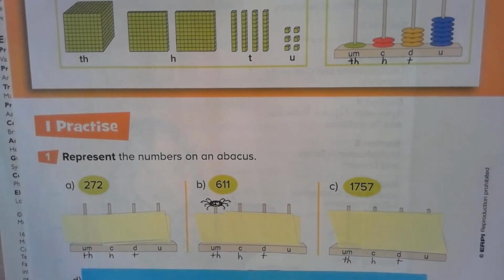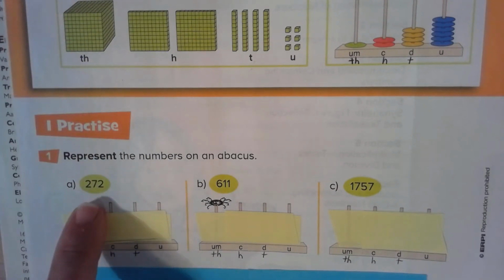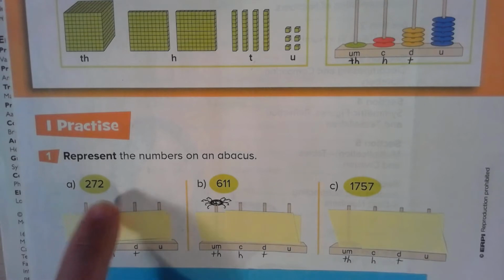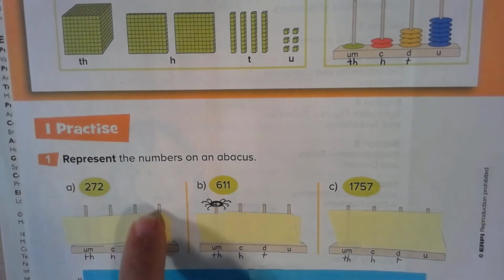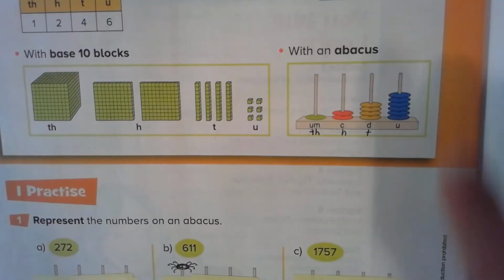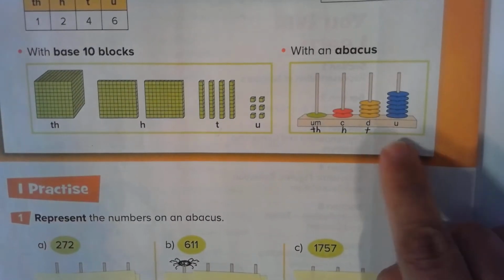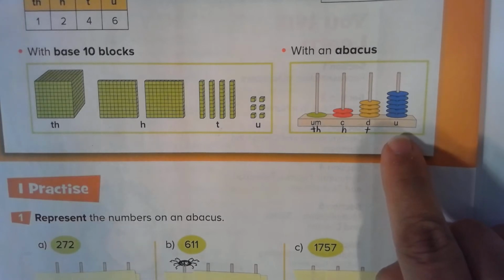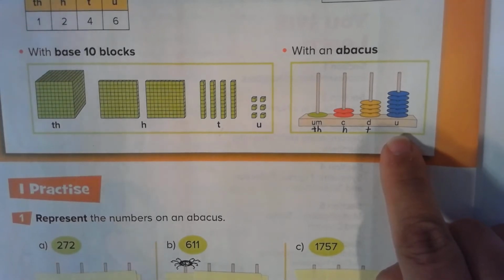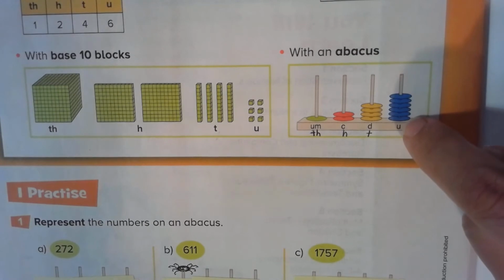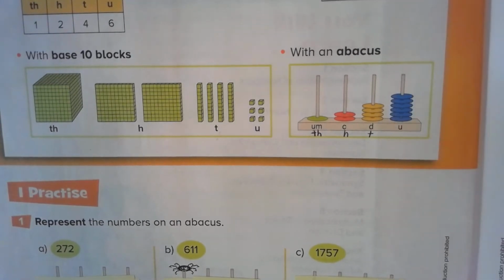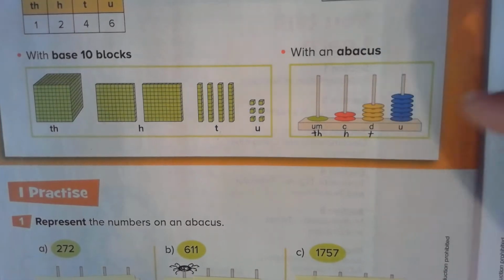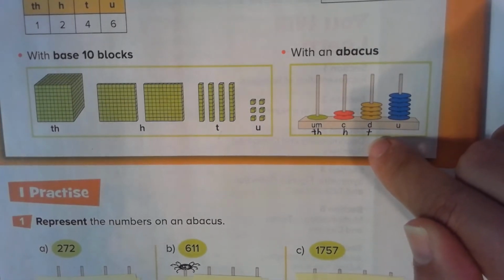If I wanted to represent numbers on an abacus, I have to look at my poles. If you notice, the first pole is your units pole, or your ones. So in this example, we have 1, 2, 3, 4, 5, 6 units. The next pole is your tens column.